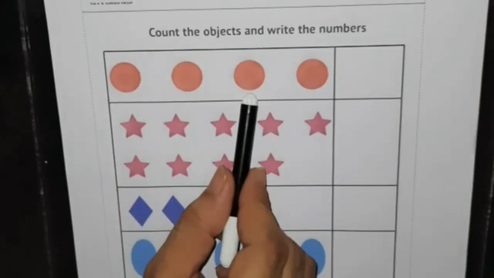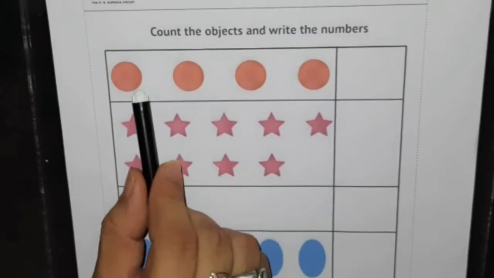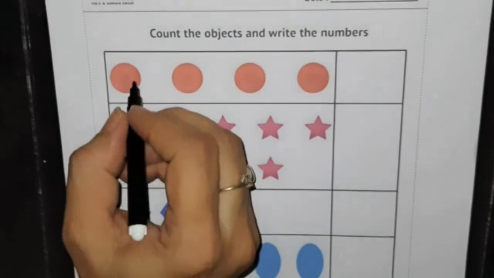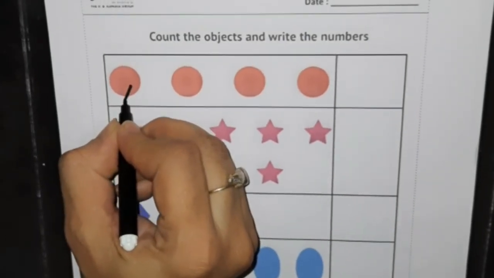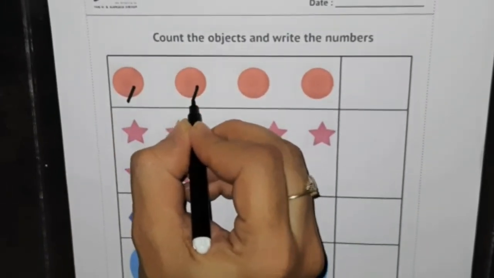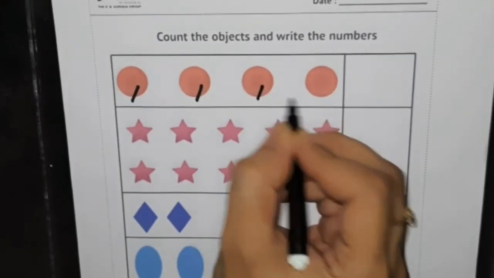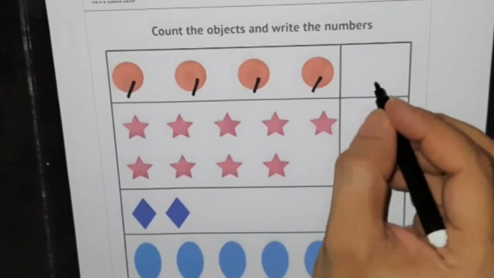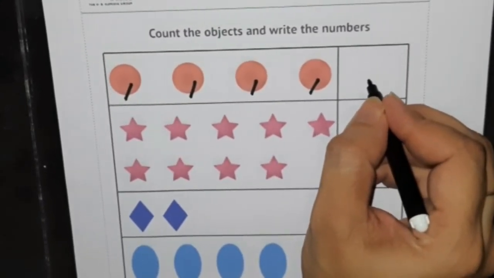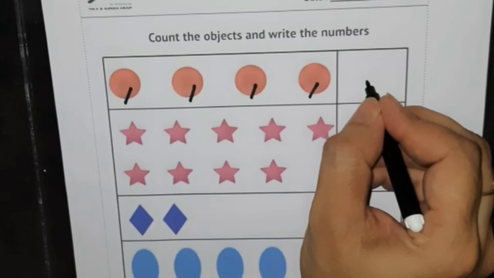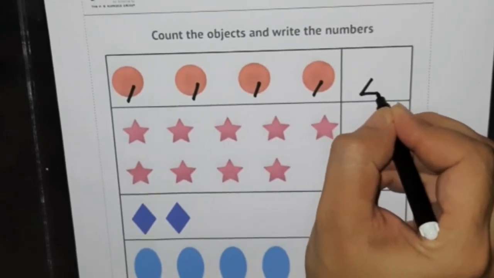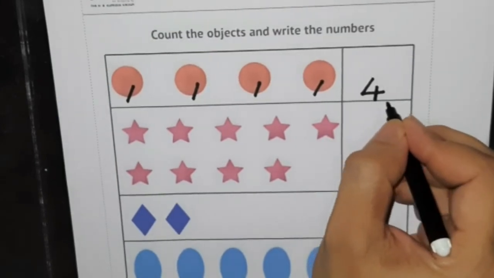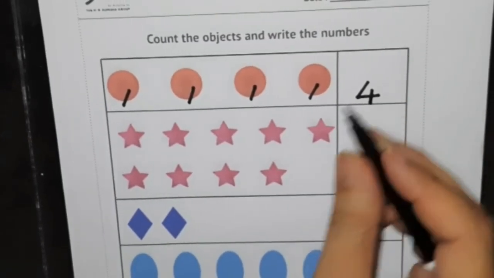What are these children? Circles. So let's count the circles. Count with your ma'am children. 1, 2, 3, 4. How many circles are there children? 4. So which number will we write here? 4. Number 4. Whenever you write the number, touch the bottom line children.